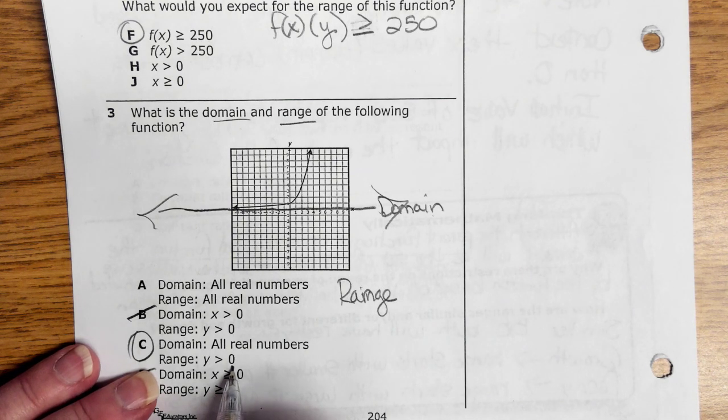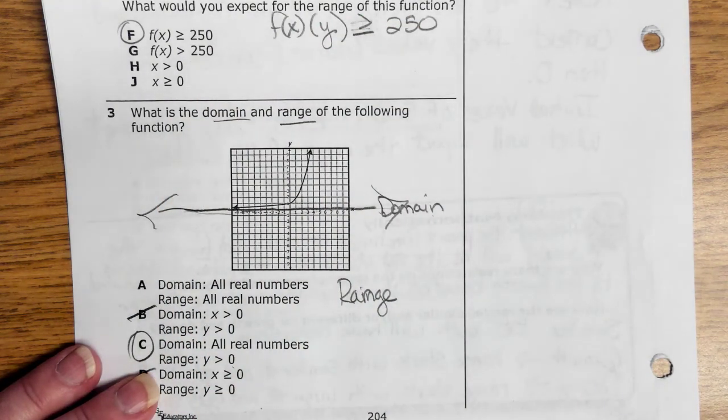If I asked you for your asymptote, and we're going to get more into those, your asymptote here is y equals 0, because that is the line, it's this imaginary line that the exponential will never ever cross. Okay? And we're going to go into that some more.